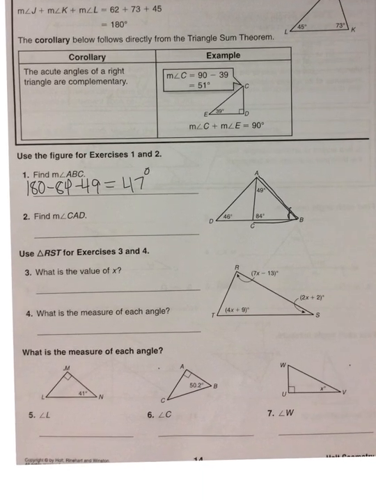Now, CAD. I want you to find angle CAD. That's this angle right here. Now this one's tricky. We know that this angle right here is 47. So to find this angle, all you would have to do is get 180 minus 47 minus 46 minus 49, and that gives you that third angle.